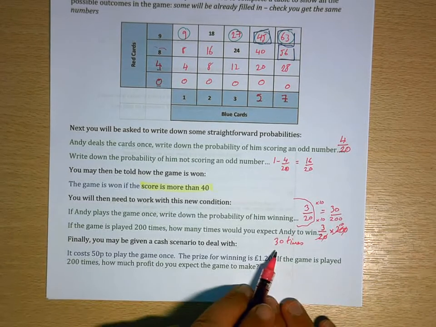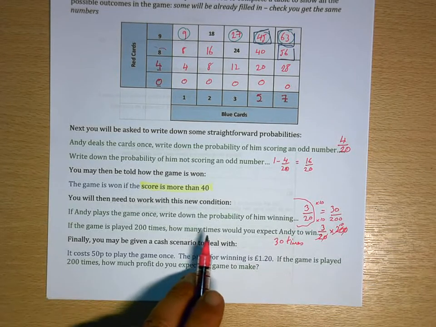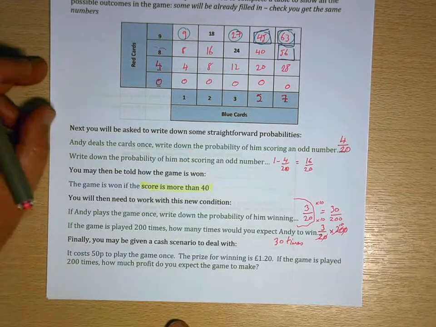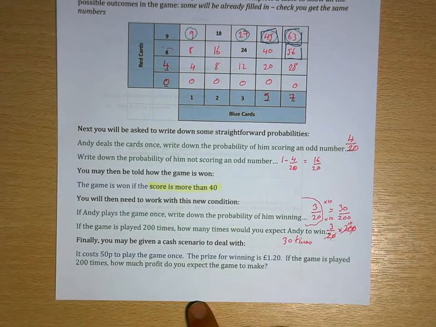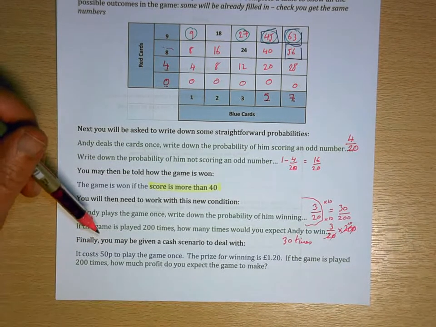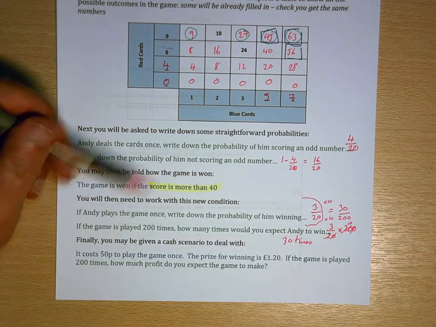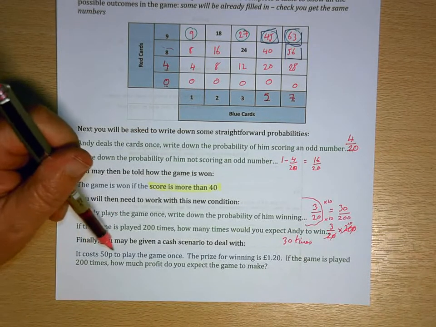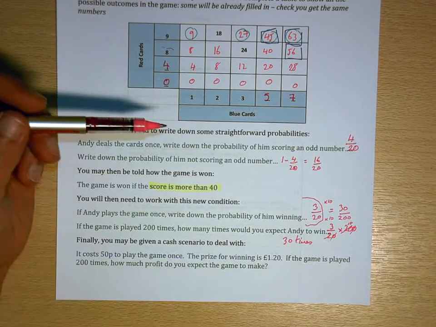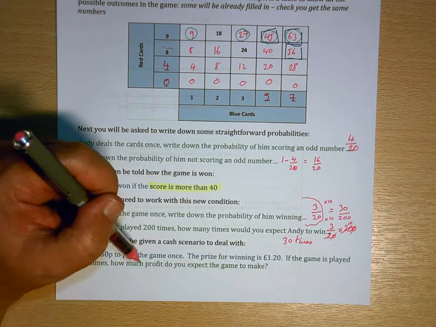So Andy, or anybody who's going to play this game 200 times, you would expect them to win 30 times. And then the final thing that you get in some of these questions is to work with a stake, to find out whether or not the game is going to make any profit for the owner. So it costs 50 pence to play the game once. The prize for winning is £1.20. If the game is played 200 times, how much profit do you expect the game to make?